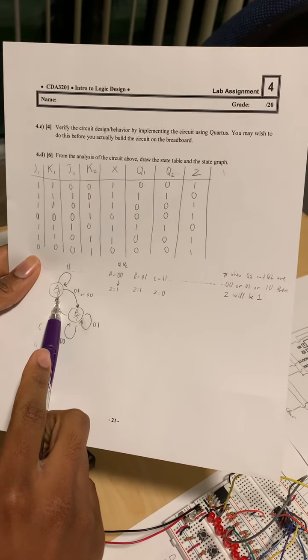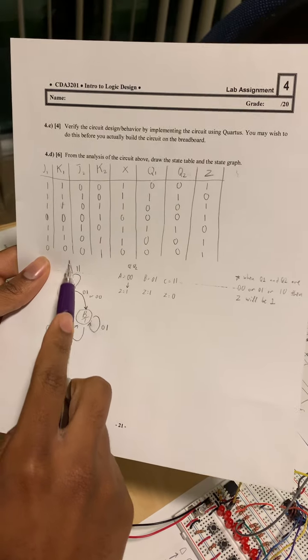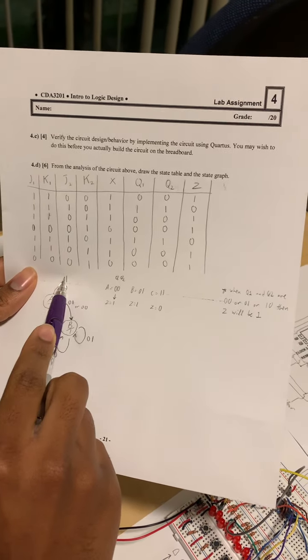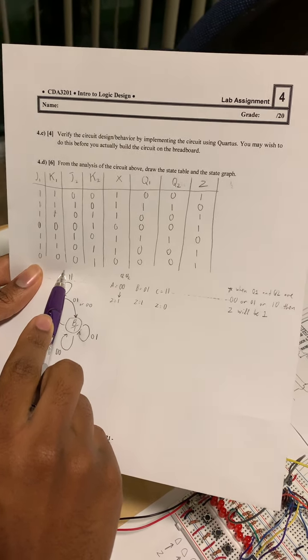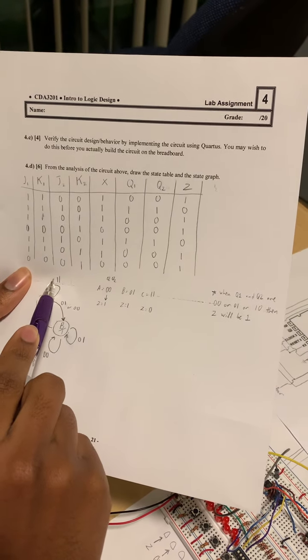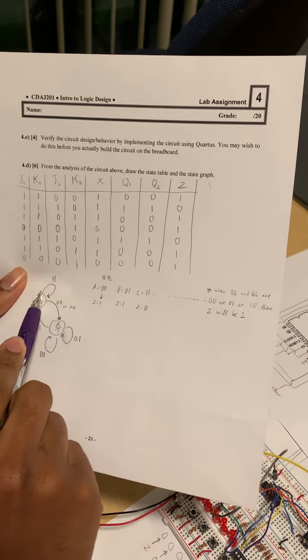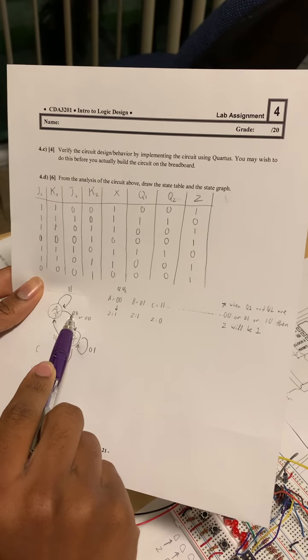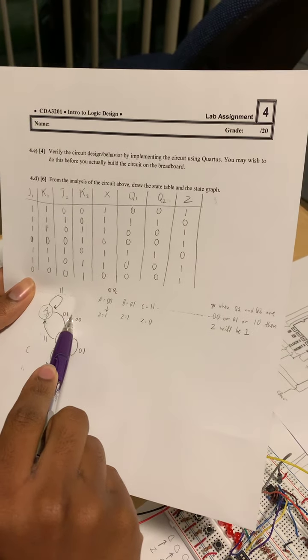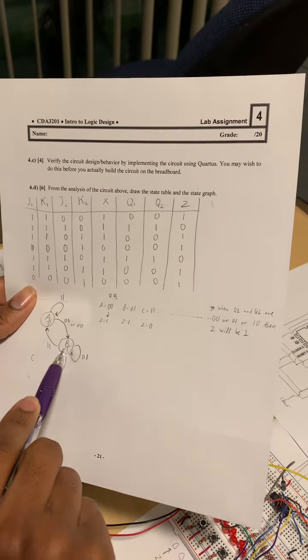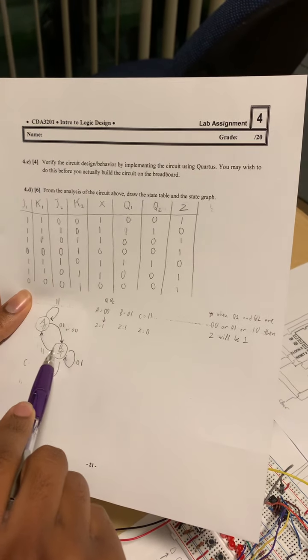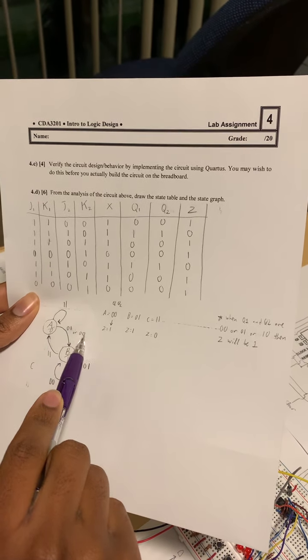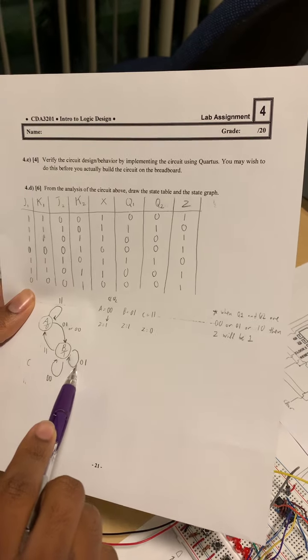First, to explain my state table: the state starts at 0 for the inputs. These represent the first flip-flop, and this is the second flip-flop. If both flip-flops are active, the input will go back to 0. If the first flip-flop is not active and the second flip-flop is active, then it will go to 1. The output is Z. And if both of them are off, the output will go to 1, and so on and so forth.